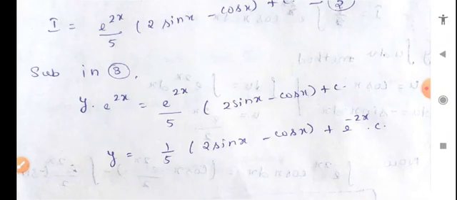So from that, we get the P and Q values. After finding the P and Q values, we have to find the integrating factor. After finding the integrating factor, we have to find the solution of the given differential equation. Okay, right.